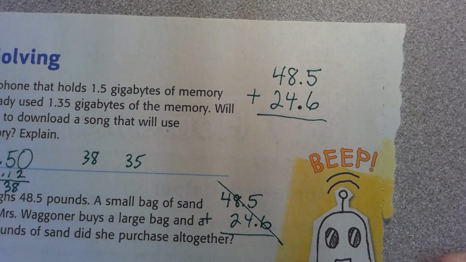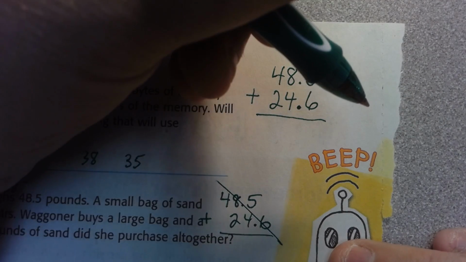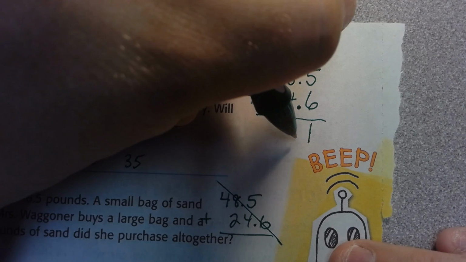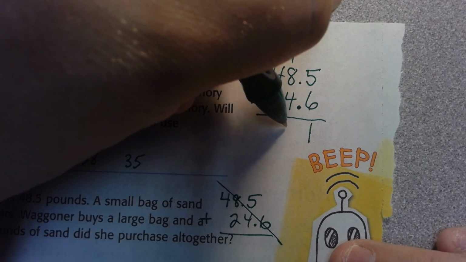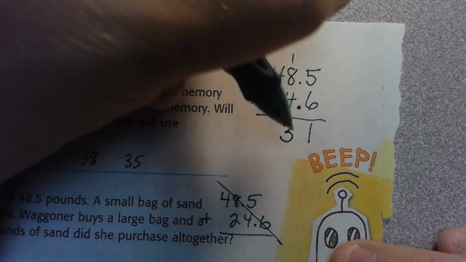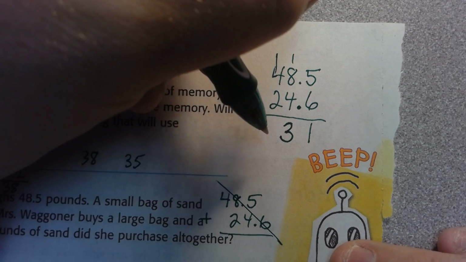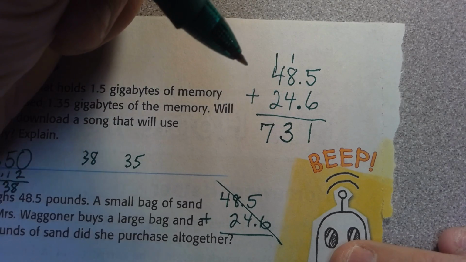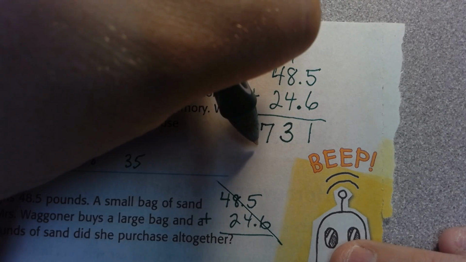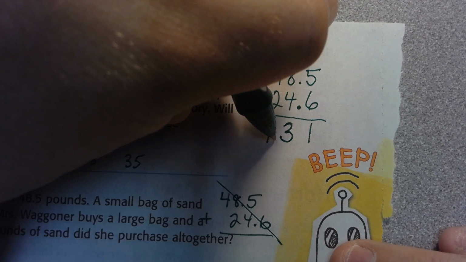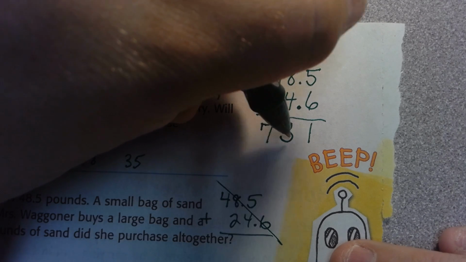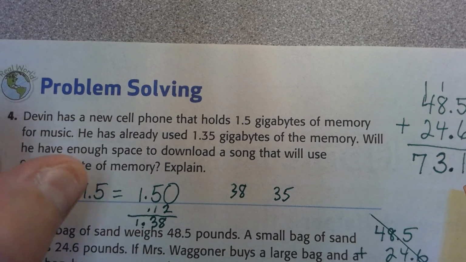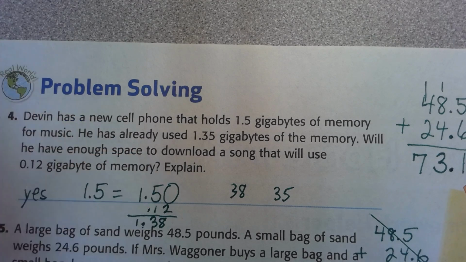Yes. All right, so go ahead and add it up for me. 5 plus 6 is 11. 1 there, carry the 1. Okay. 8 plus 4 plus 1 is 13. Add the 1 up, 5, 4, what do you say? And then put it down. After the what? After the 3. Right here? Yep, 73 and 1/10 pounds altogether.